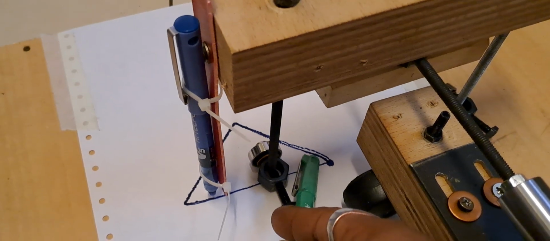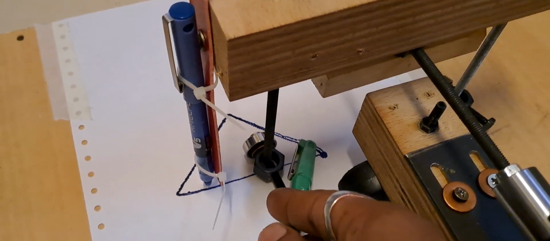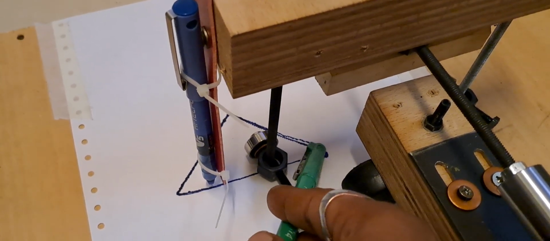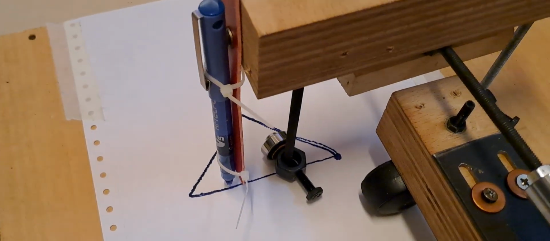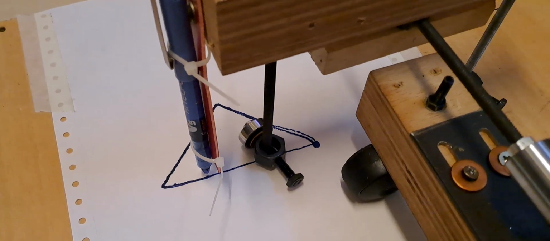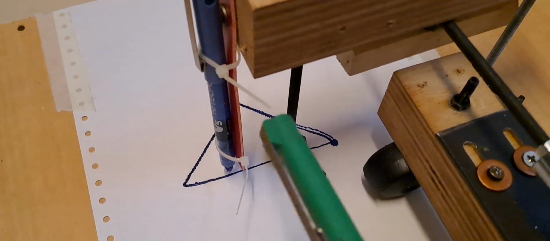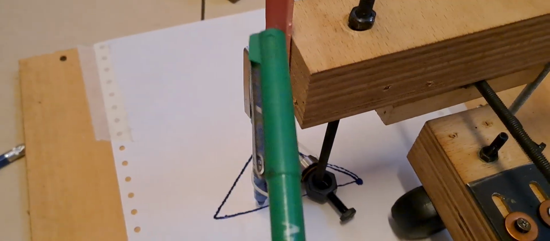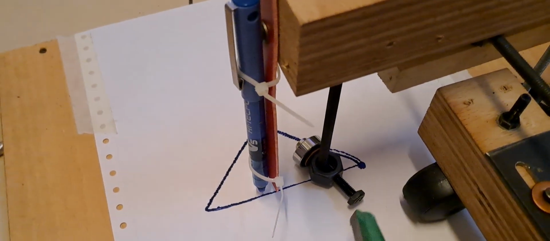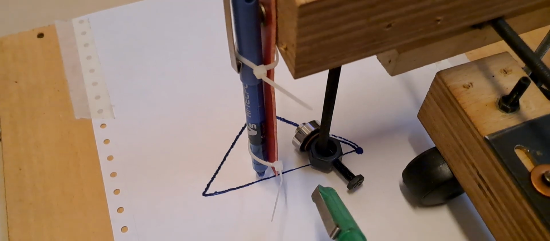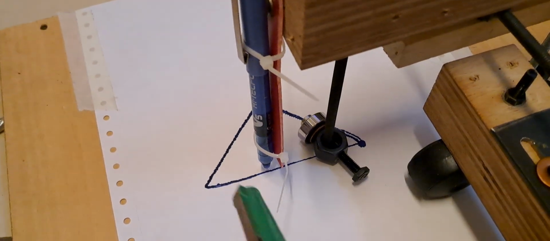Initially there was some deviation because the pen was not in its position. It has missed the position here, that's why there was some deviation, but this is not due to hardware or software malfunction. Since the pen was not installed properly, we had a deviation at that point. Now I have corrected it, and now it is tracking the initial drawing.